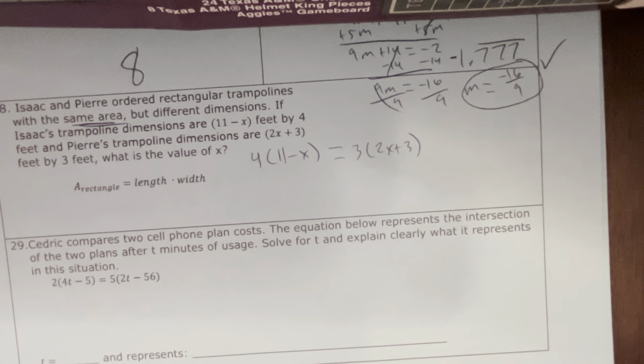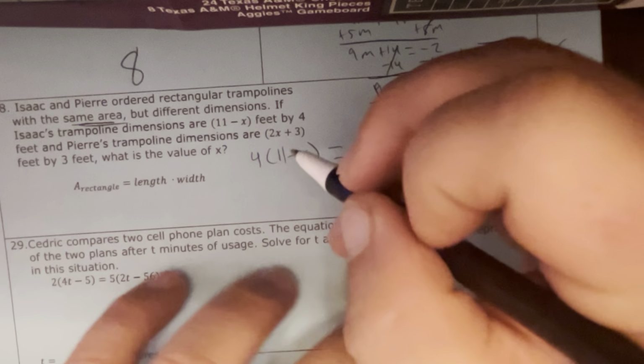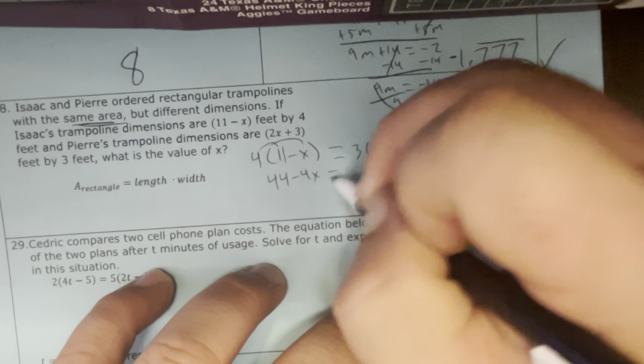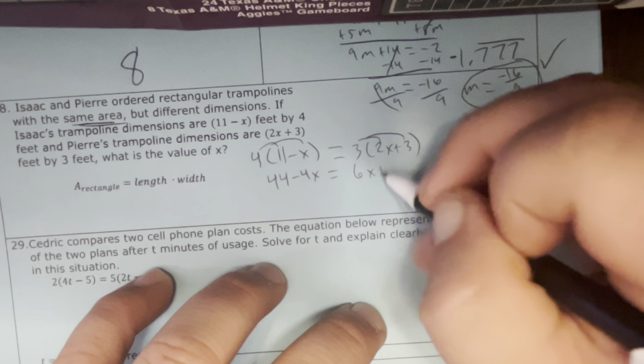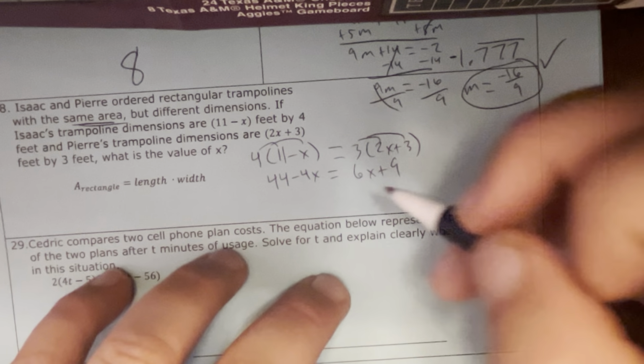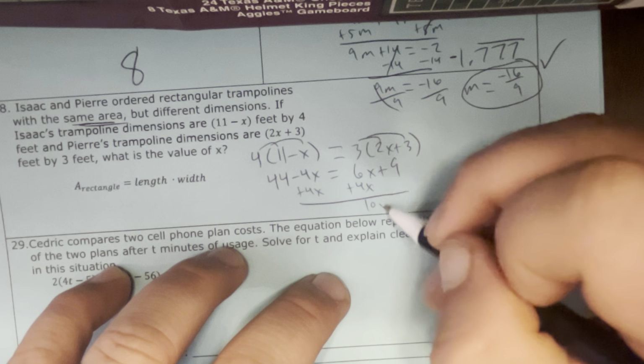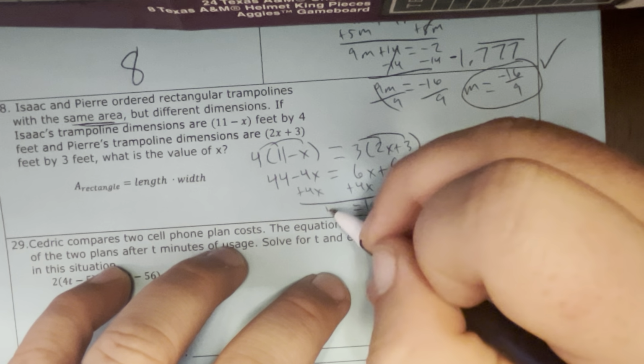You can solve it by hand. You can solve it in Desmos. Either way, I'm going to go ahead and just solve it by hand. So distribute the 4 is 44 minus 4x. Over here, that's going to become 6x plus 9. And then I'm going to add the 4x over here to keep my x's positive. So that becomes 10x plus 9 is equal to 44.